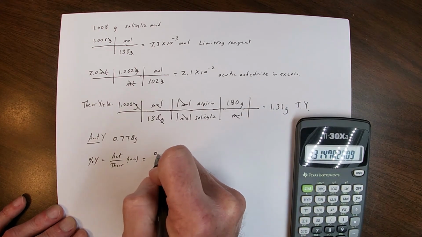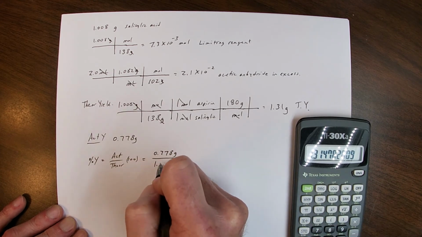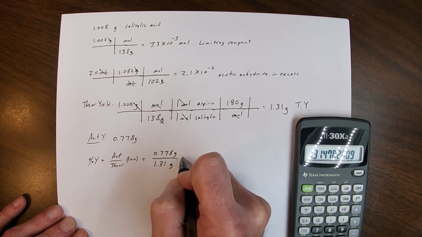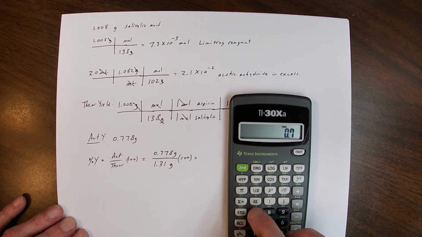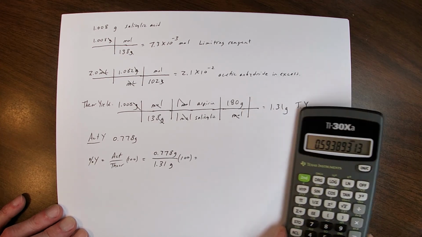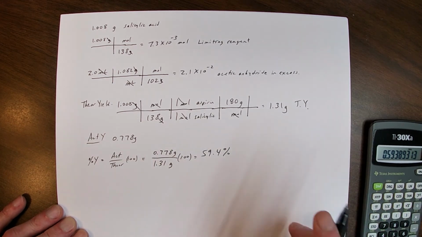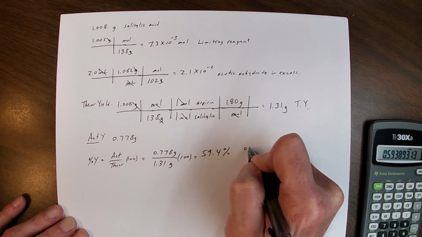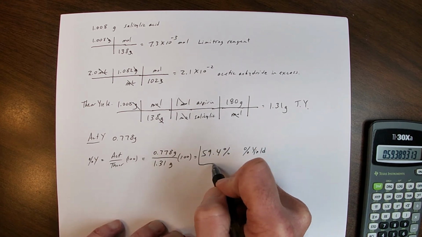So my actual yield, 0.778 grams, divided by my theoretical yield, 1.31 grams, times 100 should give me my percent yield. 0.778 divided by 1.31 gives me 59.4%. And that is my percent yield, which isn't that great, but not that bad either.